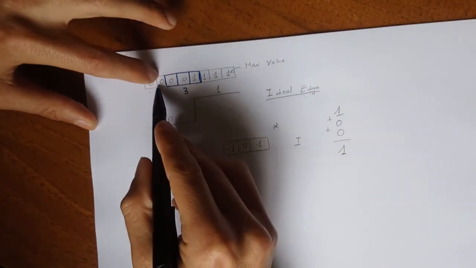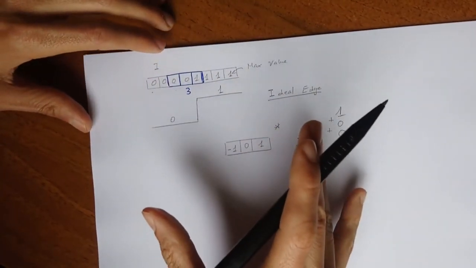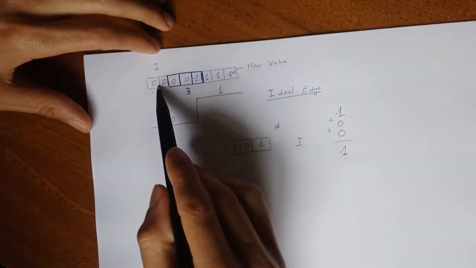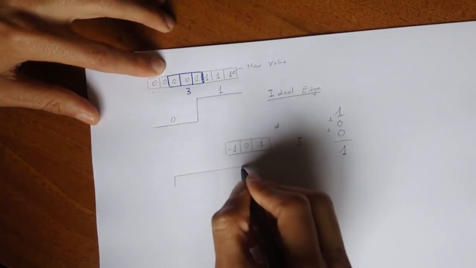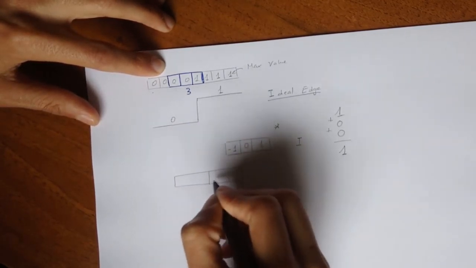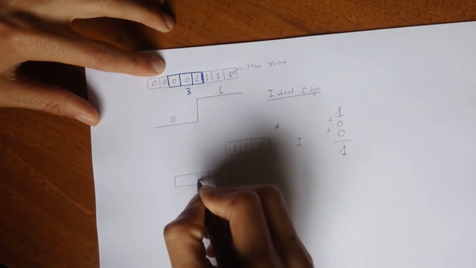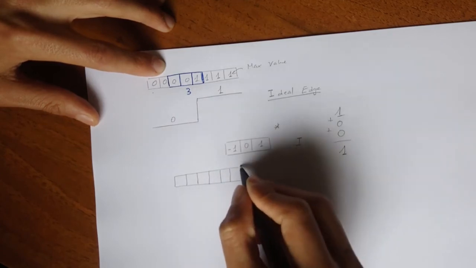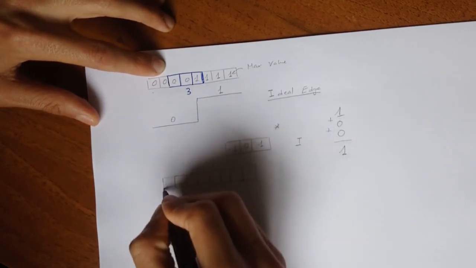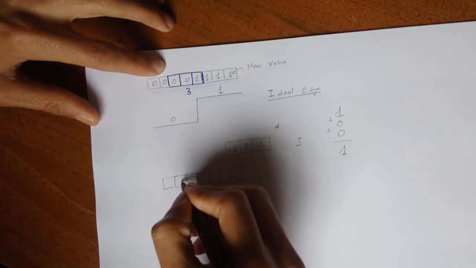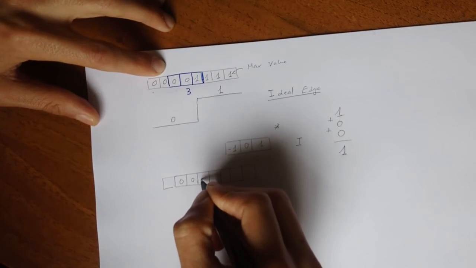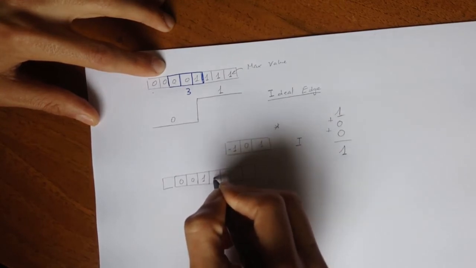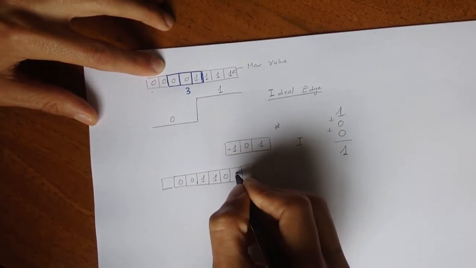Now, if we do this operation on all the pixels in this image, this is what we would get as an output. We would get an image that has only 6 elements. So I will have here 0, 0. Here I would have 1, 1, then 0, 0.